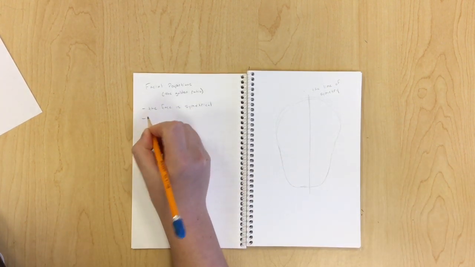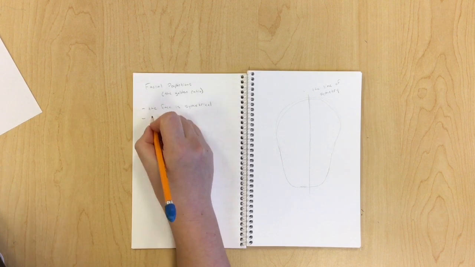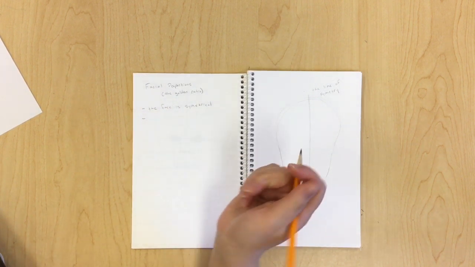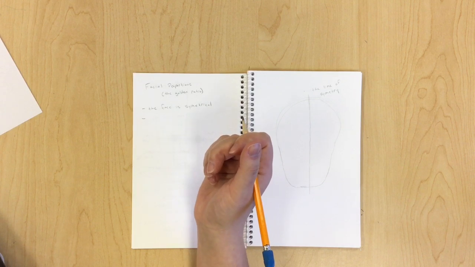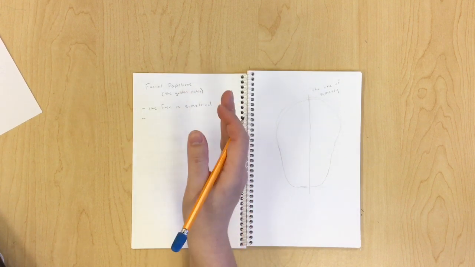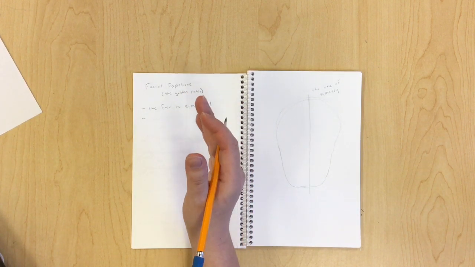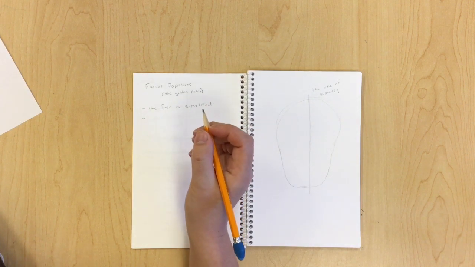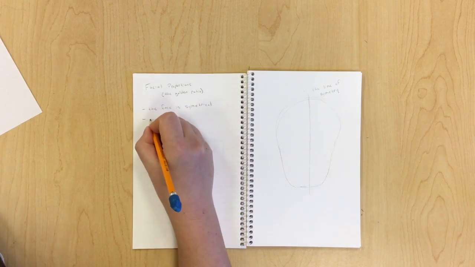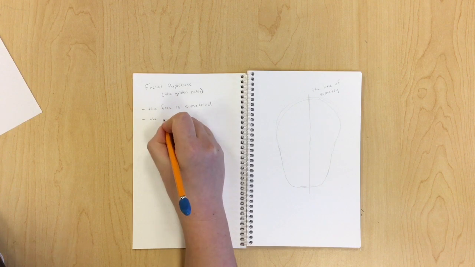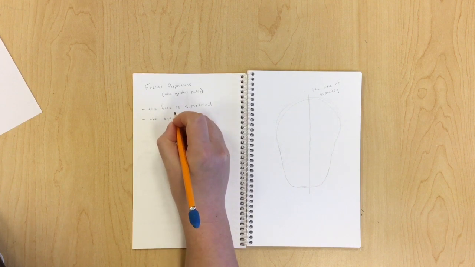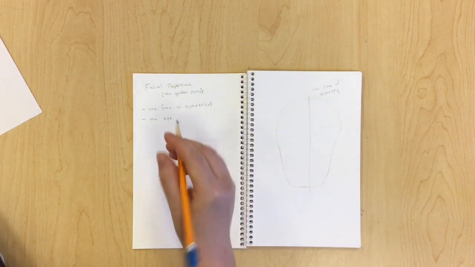The next thing we're going to talk about is where the eyes are placed. So proportions deal with fractions and how things relate to one another size-wise. And that's going to make sense here in a second. So the eyes are halfway down the length of the head.